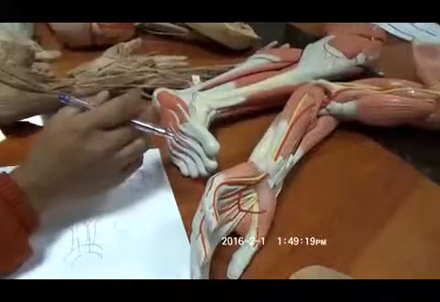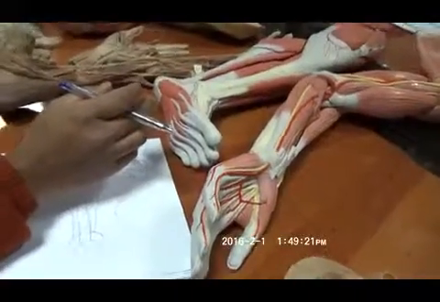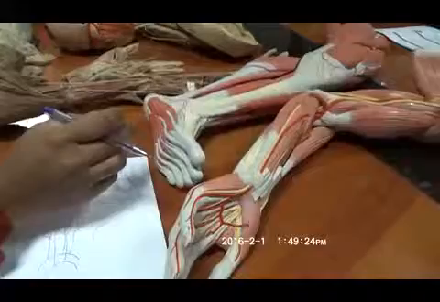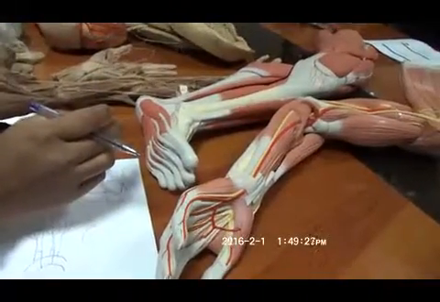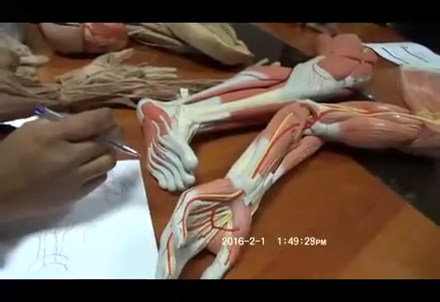Everywhere there are functional anastomoses. Only in the heart, somewhere. In the heart there is only anatomical, but not functional. Not everywhere is it functionally anastomosing, because of that. Okay?